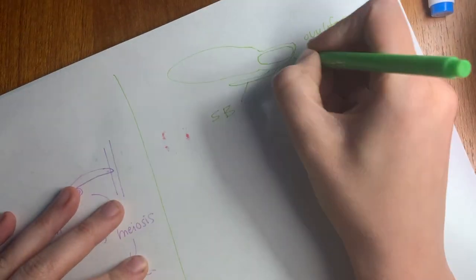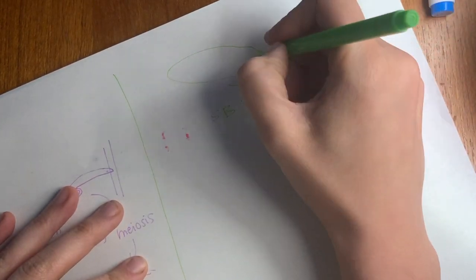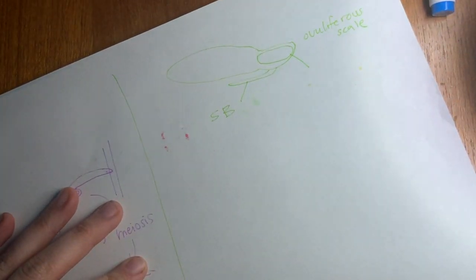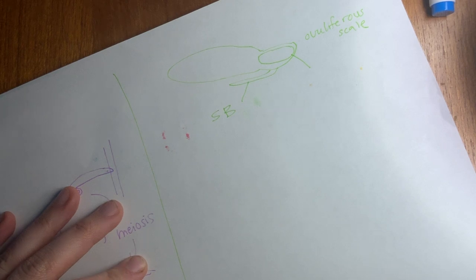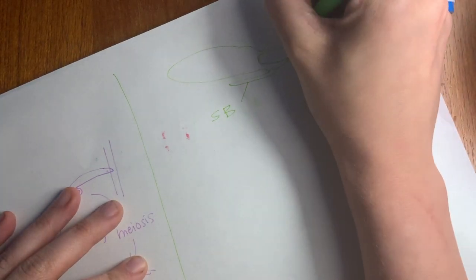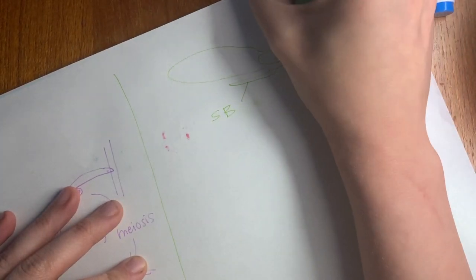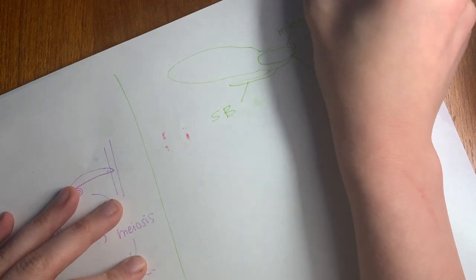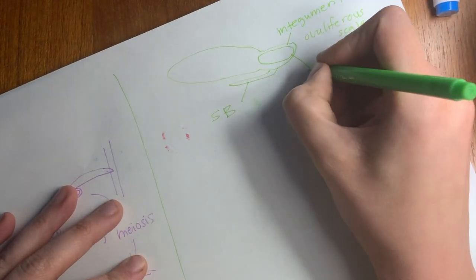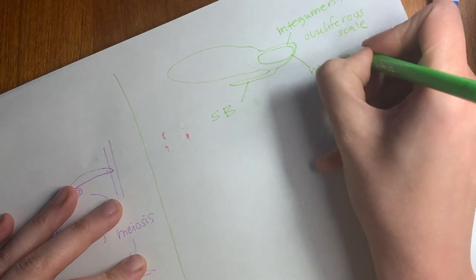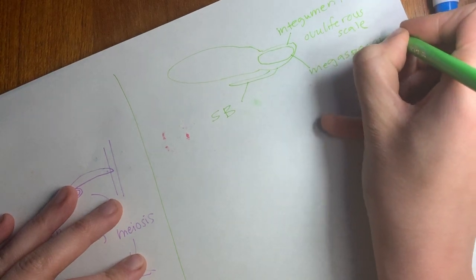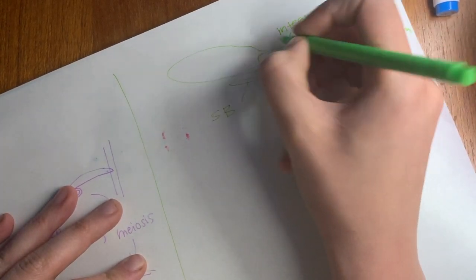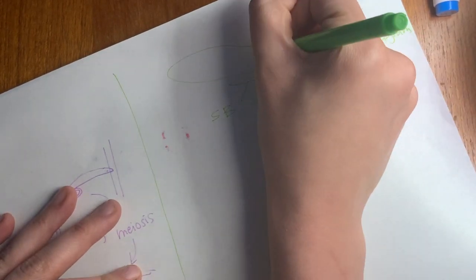So here's our integument, because what is an ovule? It's an integumented indehiscent megasporangium. So here's our integument, and then inside of here you're going to get your megasporangium. Let's make this green.